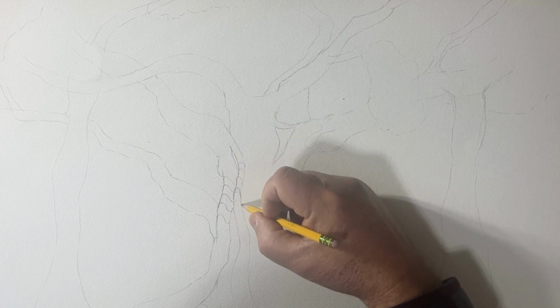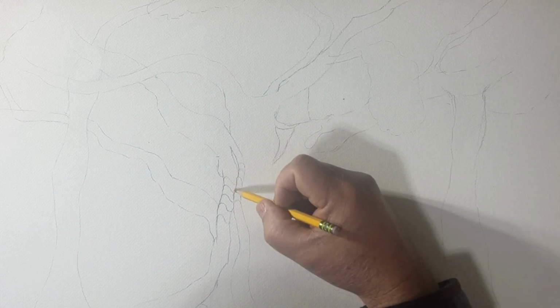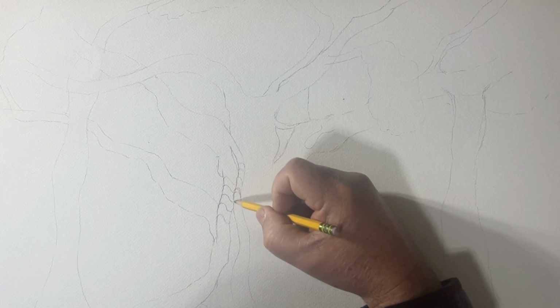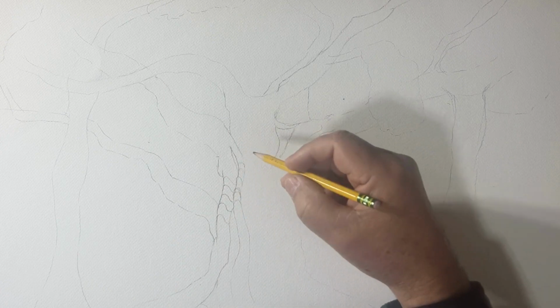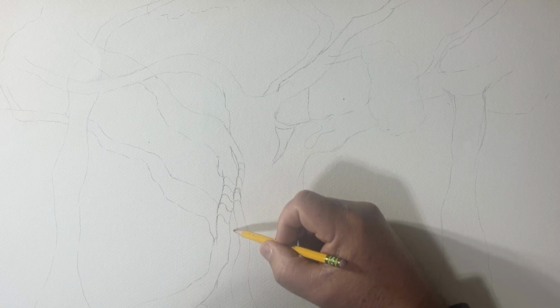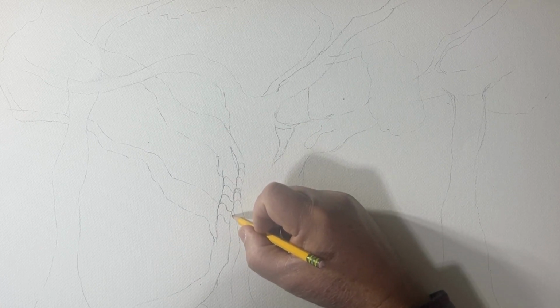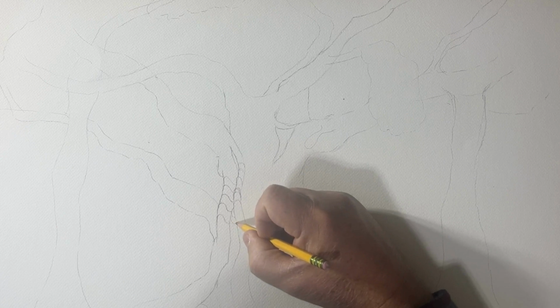Okay, these are just soft guidelines to help me figure out which area is going to be raised, which area is going to be recessed, especially when I start working with the lighting conditions. Okay. Now we're going to make this area right here concave. So we're going to have this going away from us or down like this.